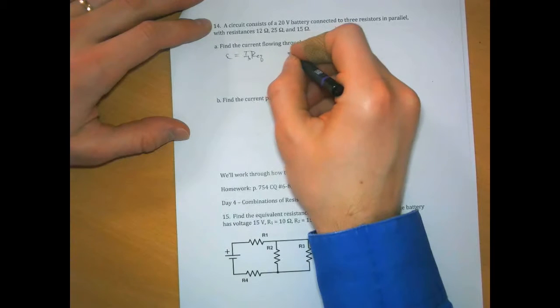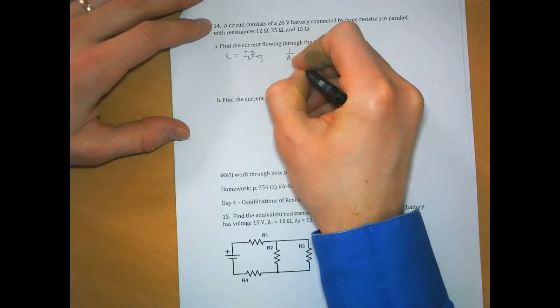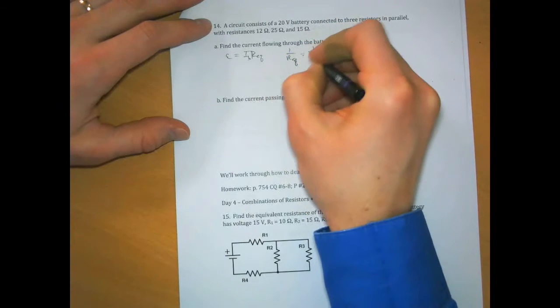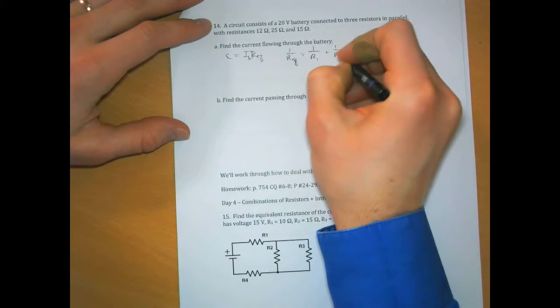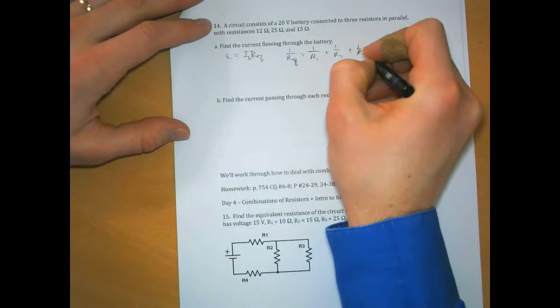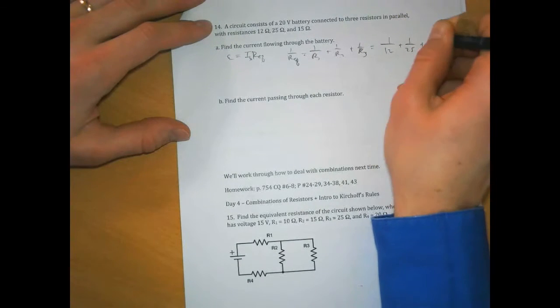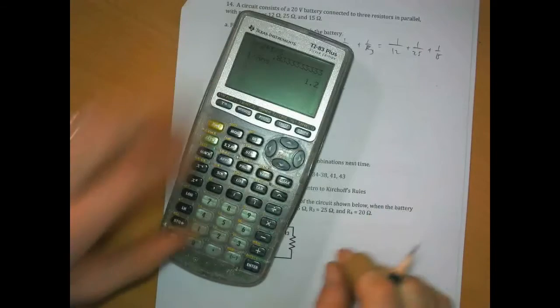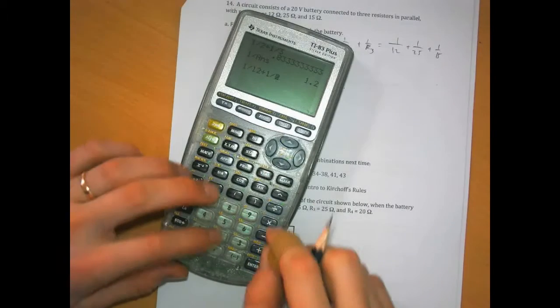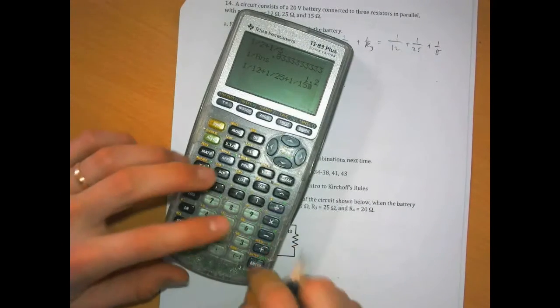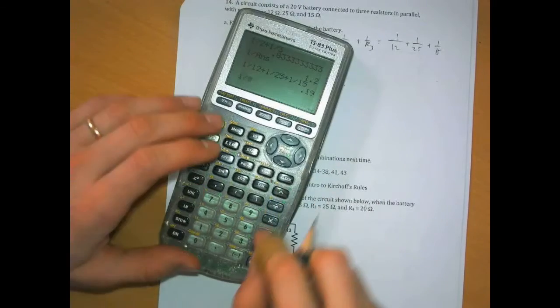And we know 1 over REQ equals 1 over R1 plus 1 over R2 plus 1 over R3, which is 1 over 12 plus 1 over 25 plus 1 over 15. So we do that, 1 over 12 plus 1 over 25 plus 1 over 15, 1 over answer.